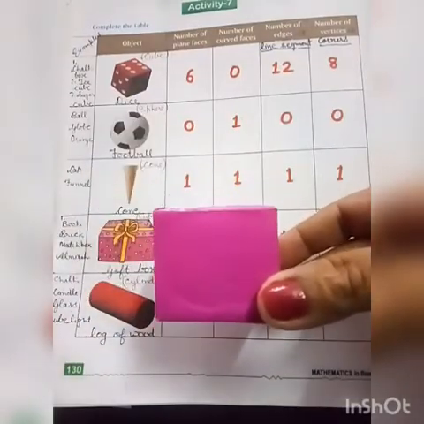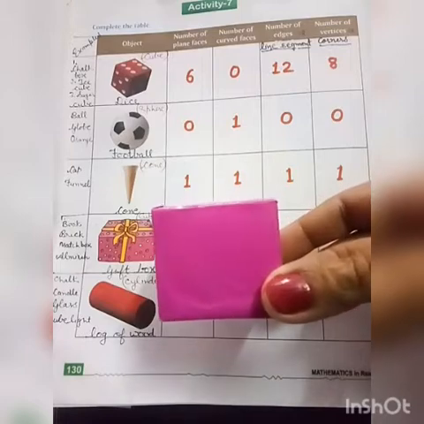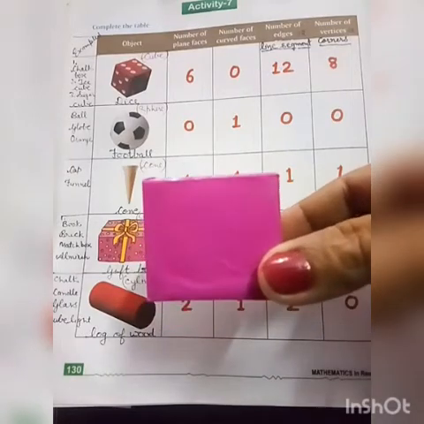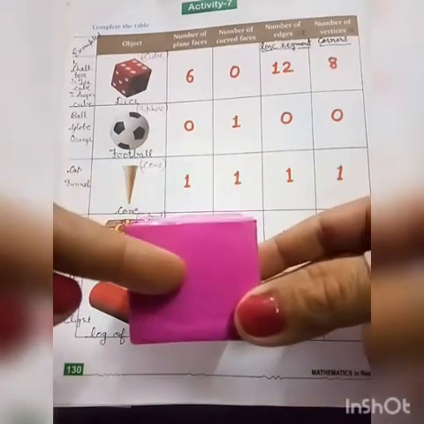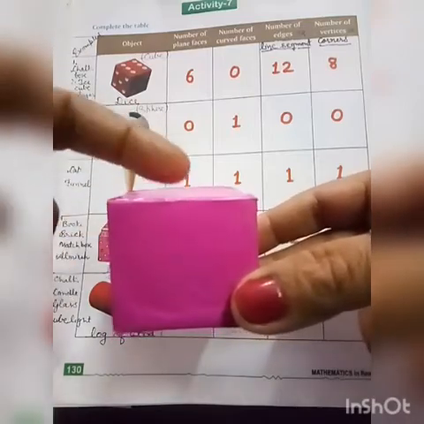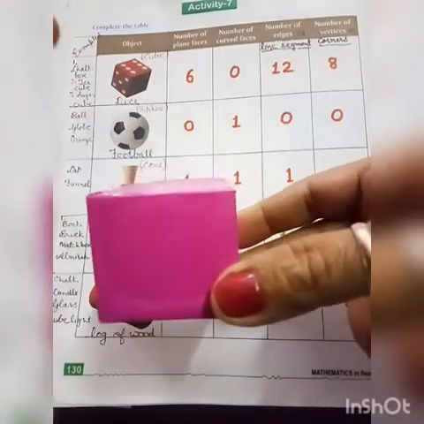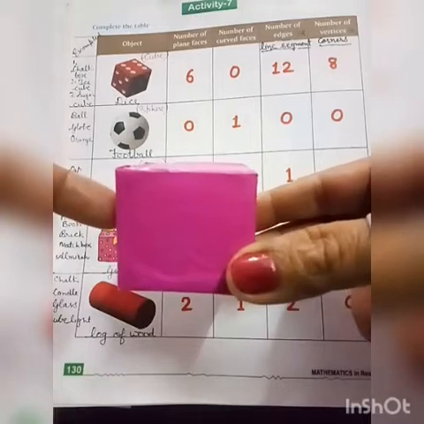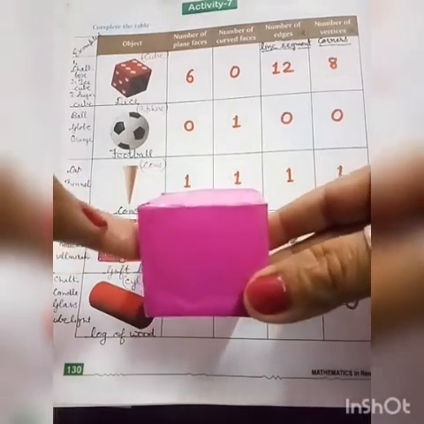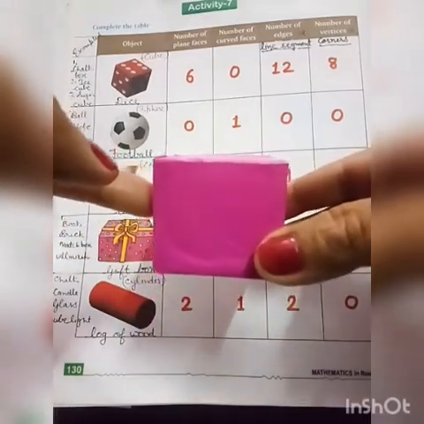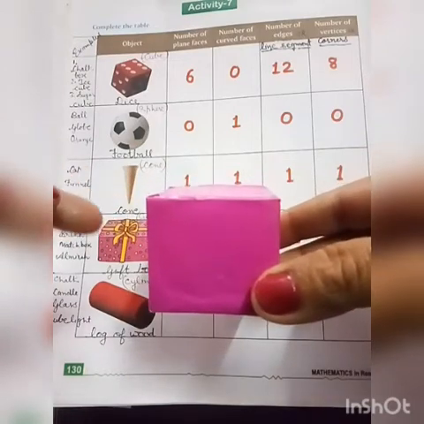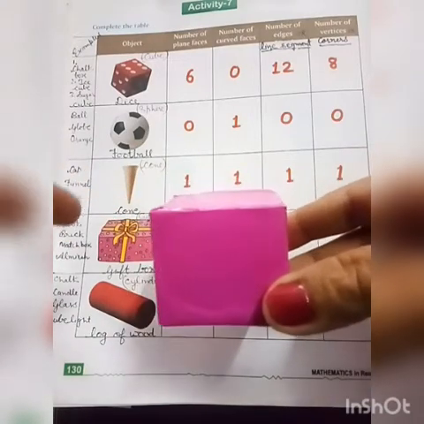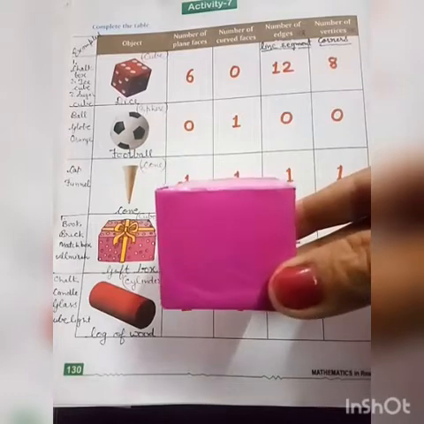Now we will discuss about the faces. How many faces a cube is having? Let's count. This is front, this is back, this is top, this is bottom. This is right side and this is left side. Then how many faces a cube is having? A cube is having 6 plane faces.